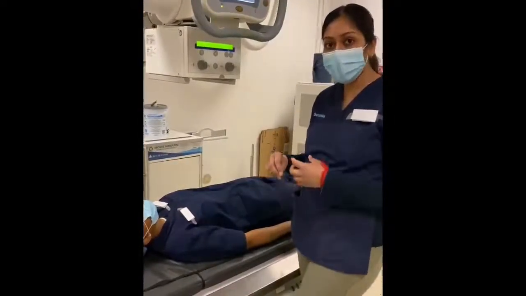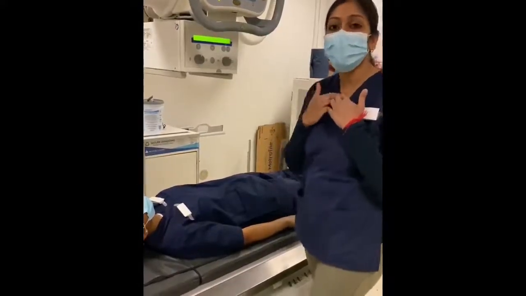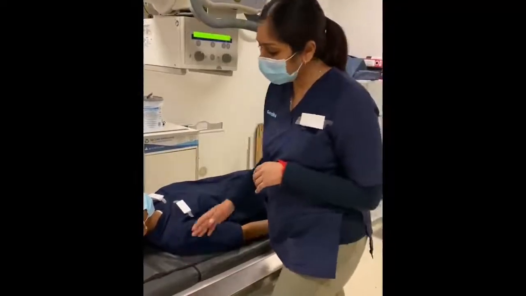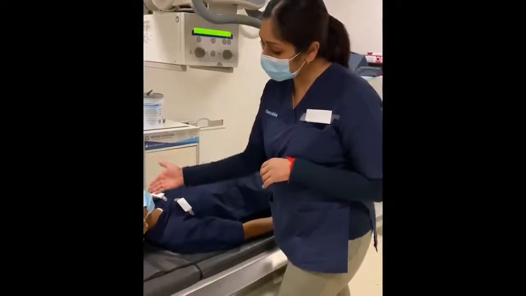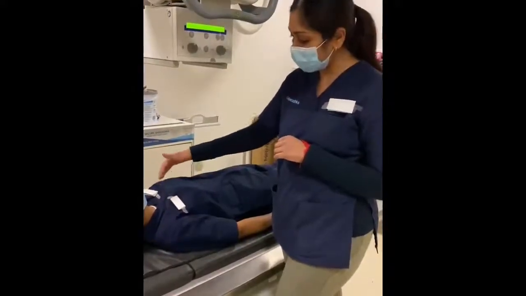You can use a thin pillow, but try not to use a thick pillow because you don't want the chin to be lower down and superimposing on the upper portion of the T-spine. When your patient is lying down, make sure that the chin is elevated sufficiently so there's no superimposition on the upper portion of the T-spine.